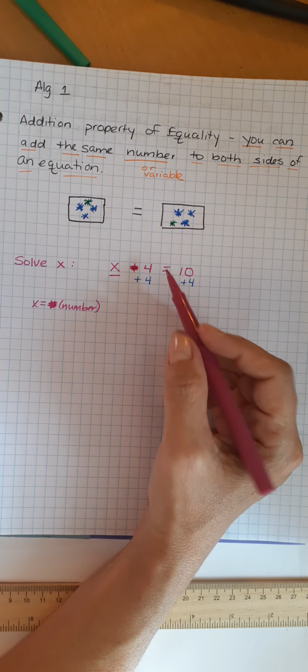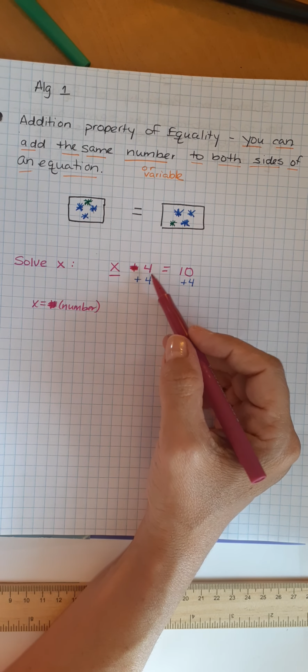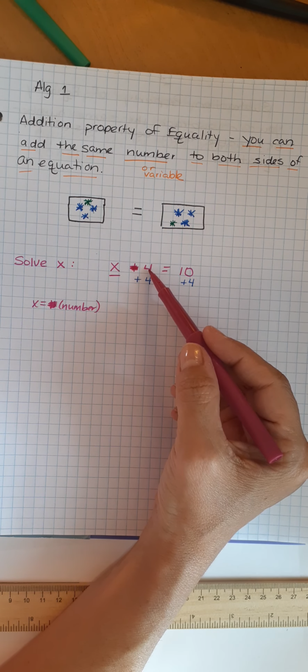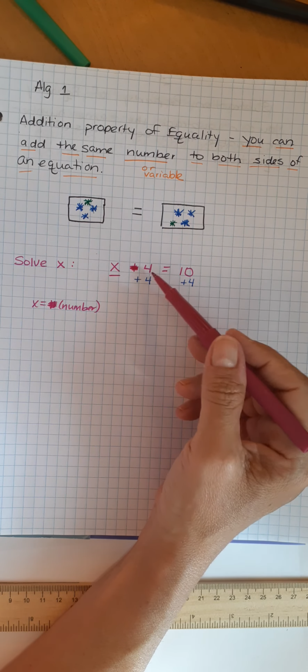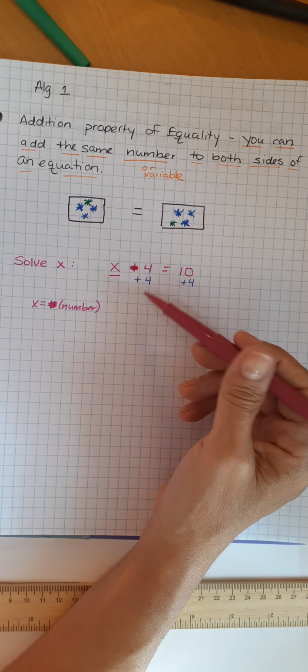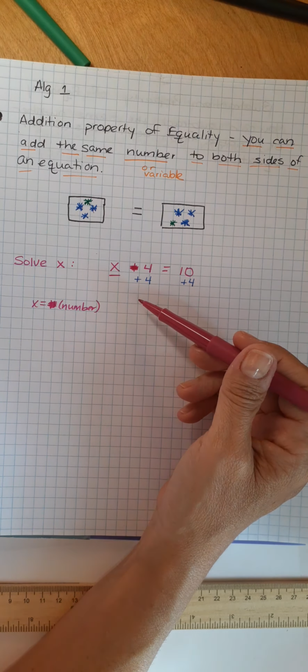Now, I have a trick for adding and subtracting integers, which I always teach my Algebra 1 students, and I always relate it to money. If I owe $4 and I have $4, so owing would be negative, having would be positive, and I pay my debt, do I have any money left over? The answer is no. If you owe 4 and you have 4, you pay your debt, you have 0 money.